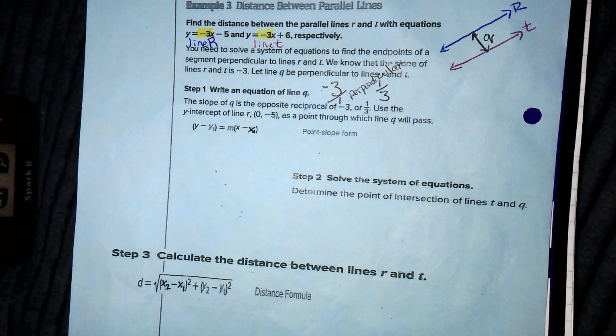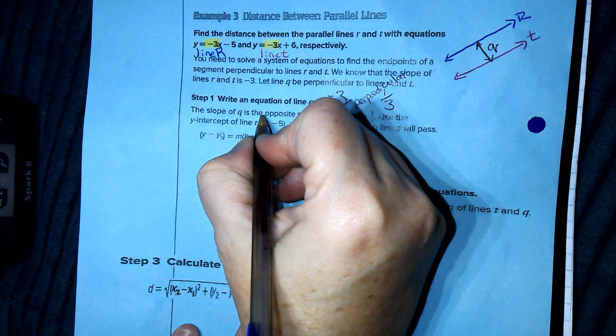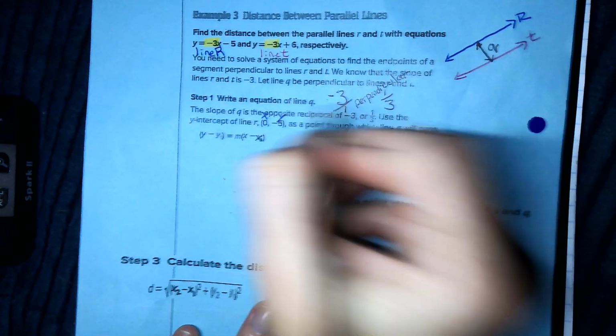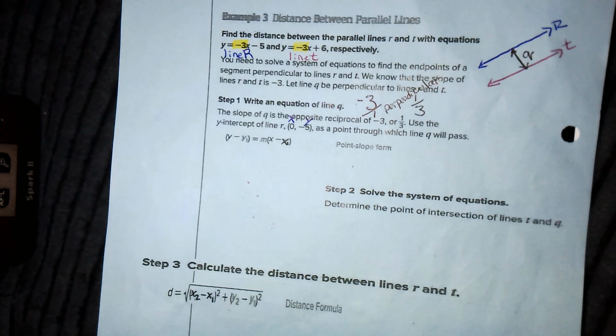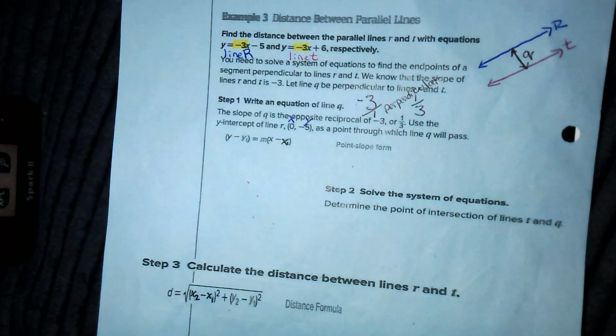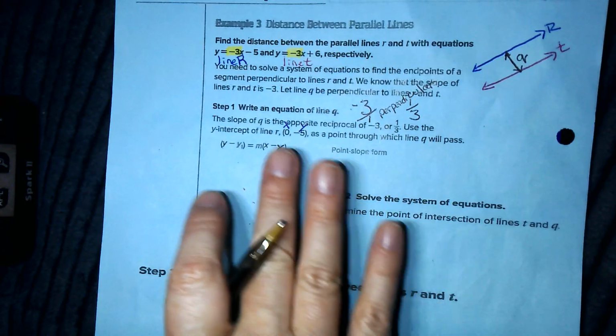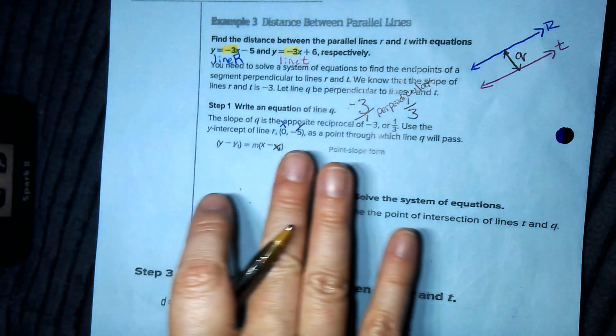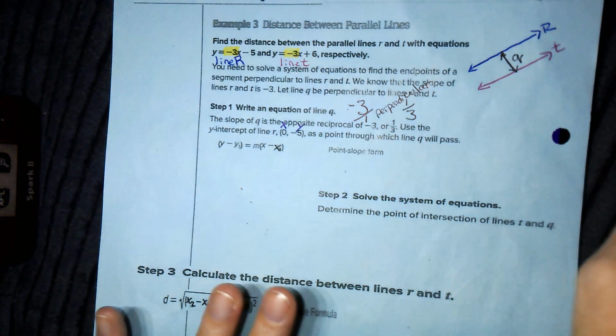We're going to use the y-intercept of line R. Okay, this is being given to us, all right, of (0, -5) as a point through which line Q will pass. All right, so this is being given to us. So we are being given an X and a Y. Okay, we're given the point and a slope. So we can use a different equation. Okay, we're going to get the same answer. We can use point-slope form because we're given a point, we're given a slope, we can find point-slope form. All right, so let's see.